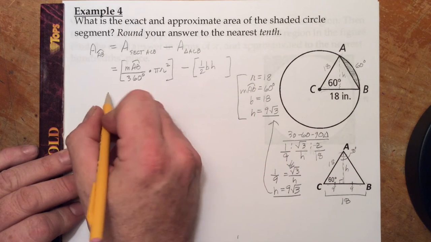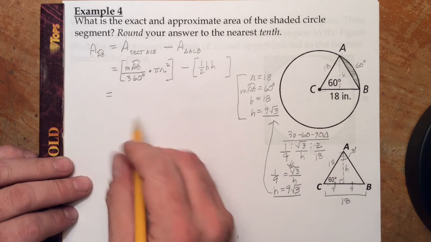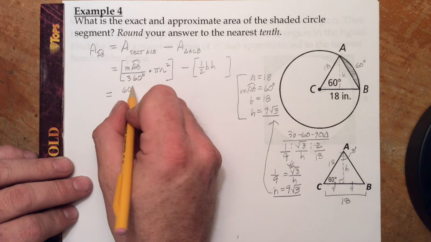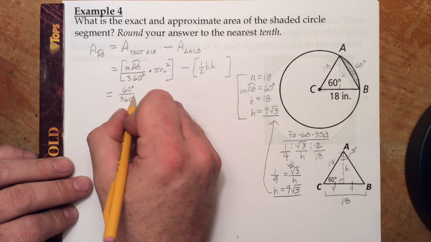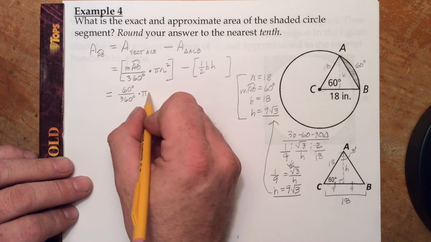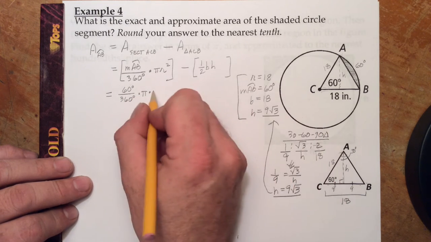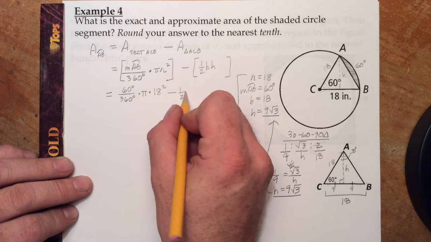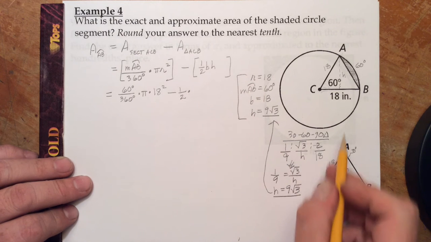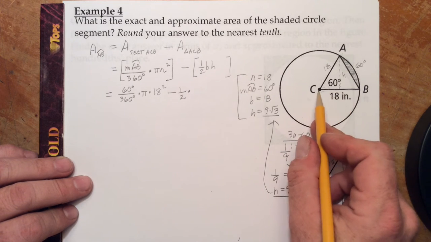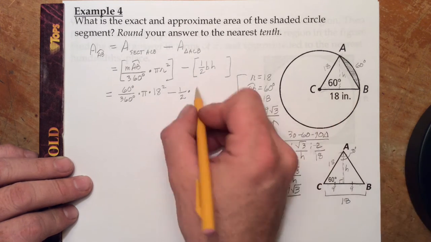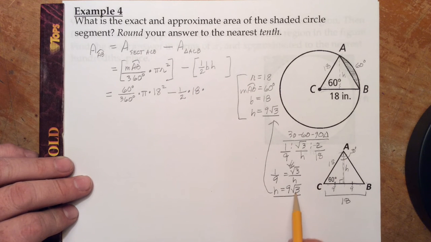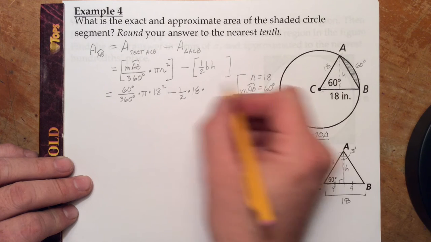We come back over to our formula. Starting with the measure of arc AB, of course that was 60 degrees. So we have 60 degrees over 360 degrees times pi times the radius, which was 18 squared, minus 1/2 times the base of the triangle. Now that was 18. It wasn't 9. It was 18, the entire triangle. So that's 18 times the height of the triangle, we found was 9 root 3.